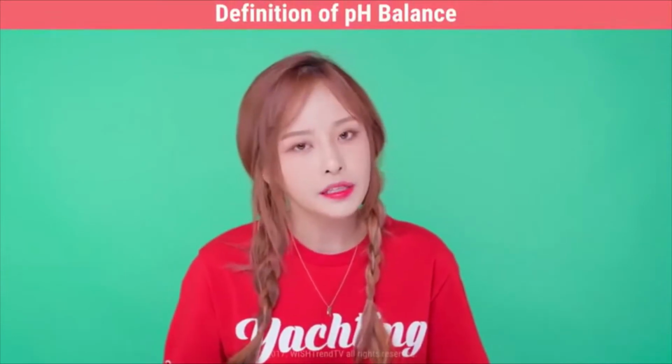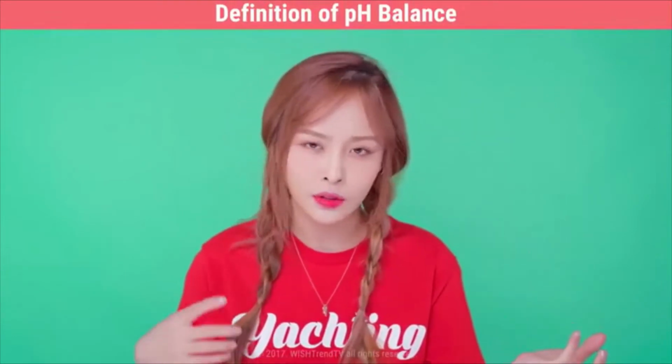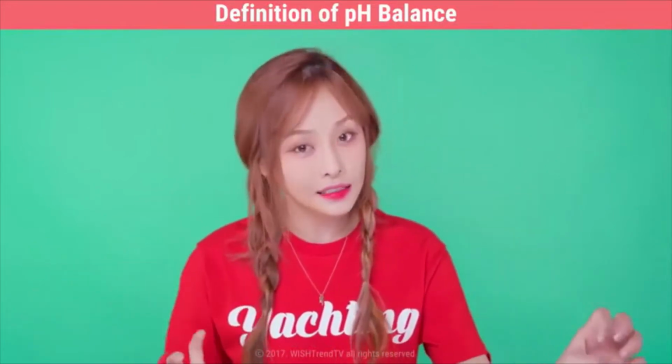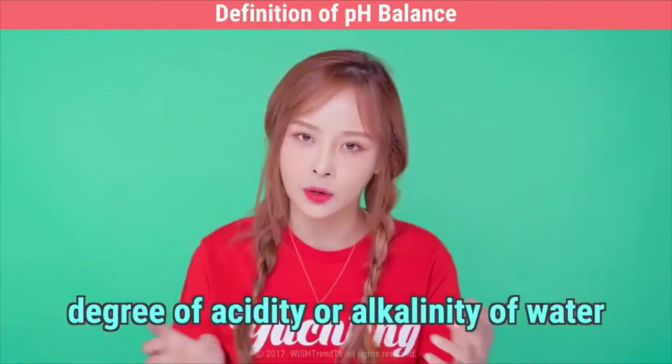For healthy skin, it's really important to get the perfect water-oil balance. Now, if you say this in a different way, this means getting a good pH balance. What does a pH balance mean? pH balance is basically the acidity or the alkalineness of your skin or water.